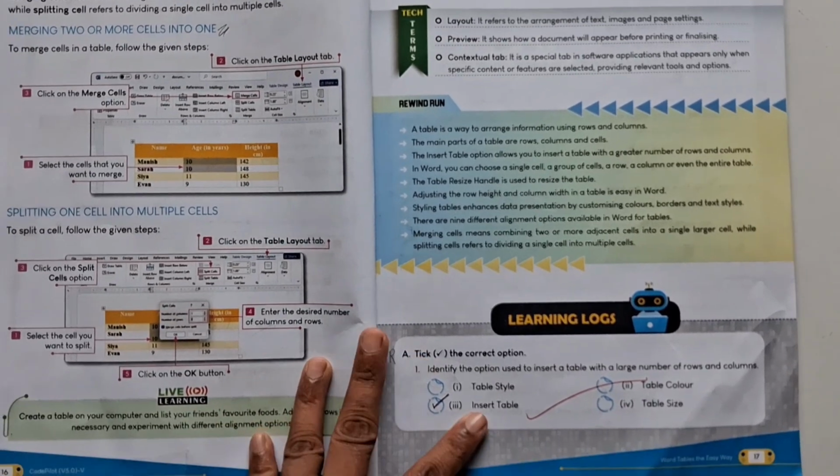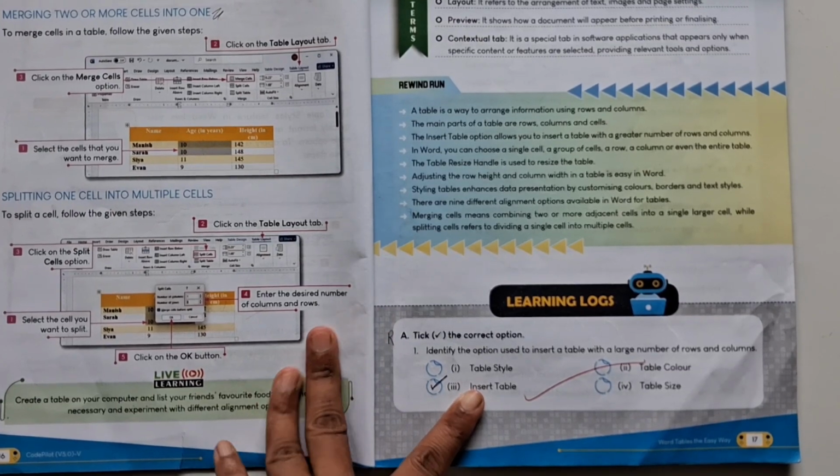Another important statement, merging cells means combining two or more adjacent cells into a single larger cell, while splitting cell refers to dividing a single cell into multiple cells. Kids, Rewind Run. This one is very important for helping your answer writing. Kids, we finish our first chapter. Now Learning Logs means question answer exercise time.